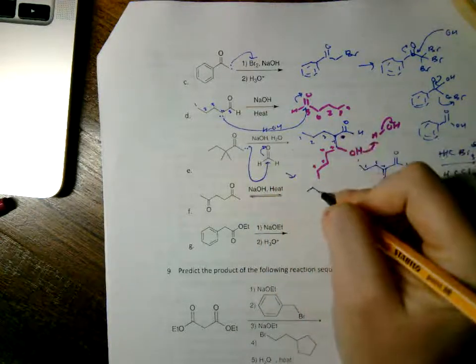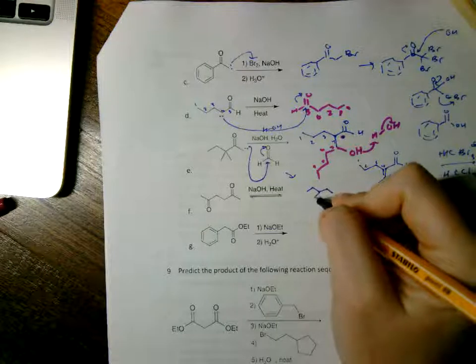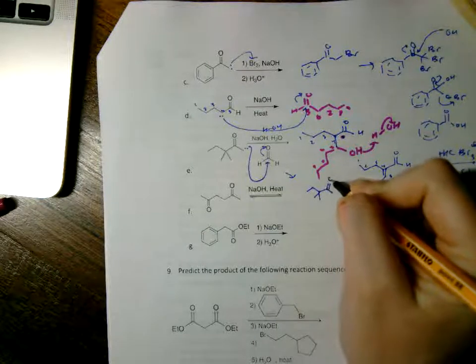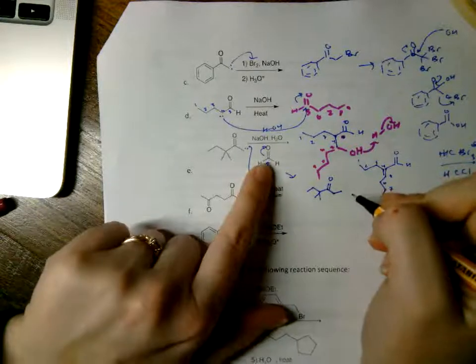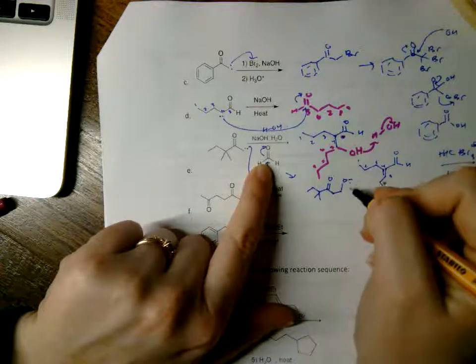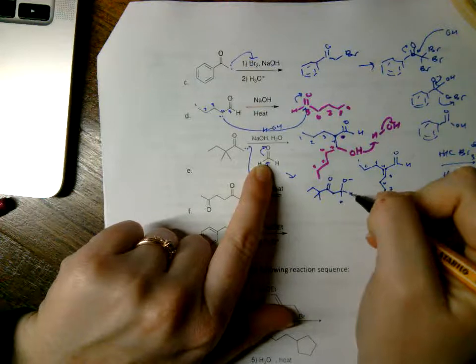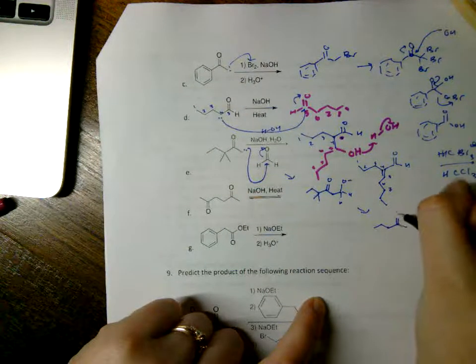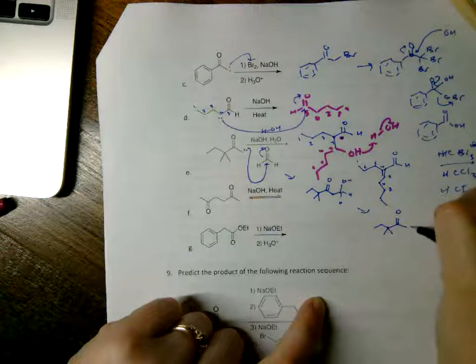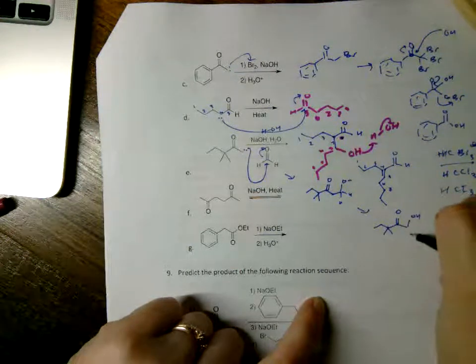And then you get this structure. This forms the bond right here, O minus, and then you have an H and an H. That'll get protonated. There's not enough room on this paper. That'll get protonated to be OH.